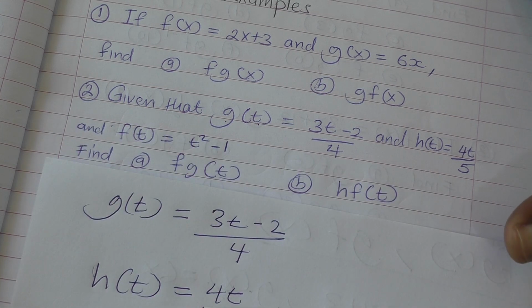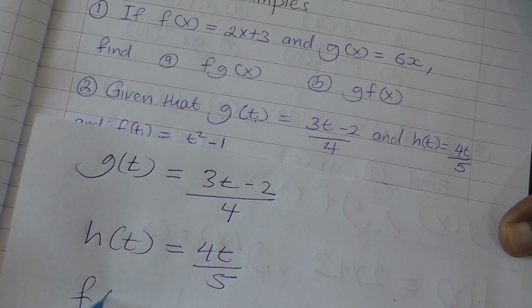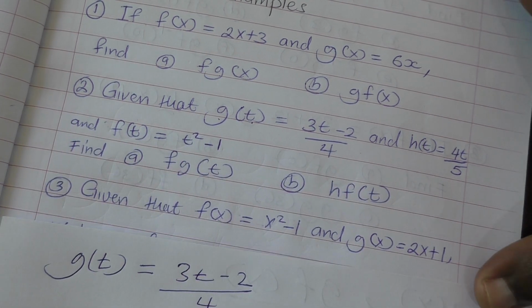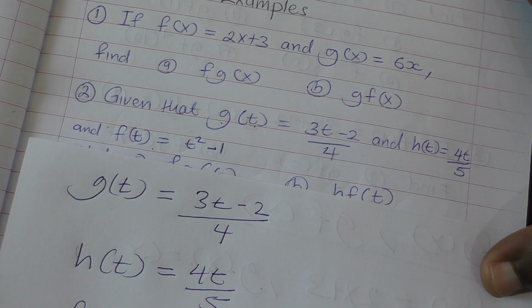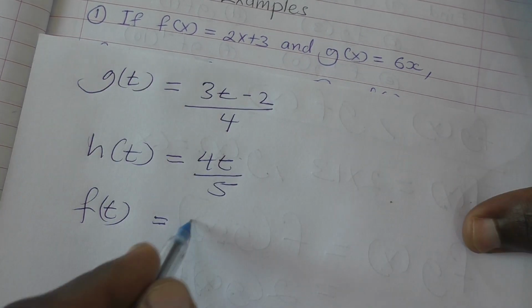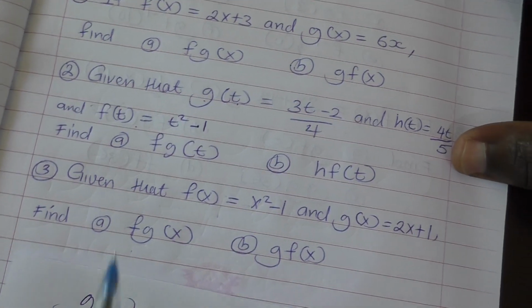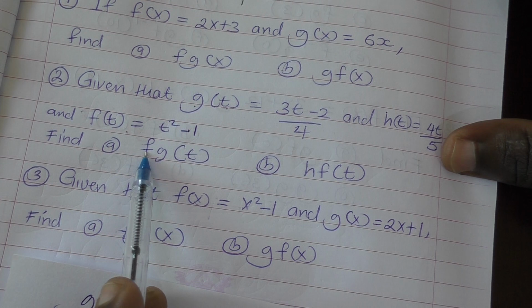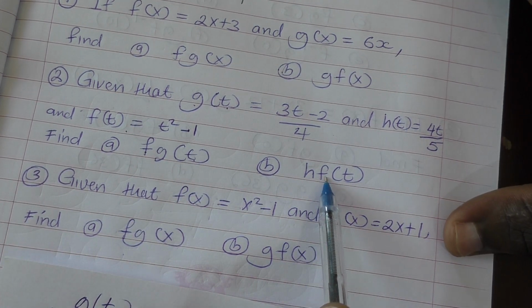So they want us to get, and we also have f of t. We have f of t as t squared minus 1. So the question is asking for fg of t and hf of t.